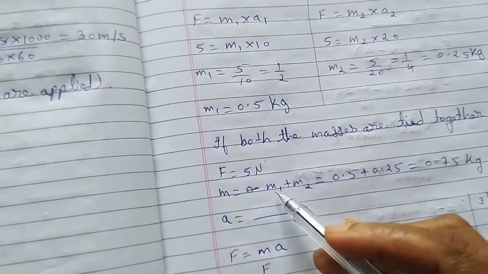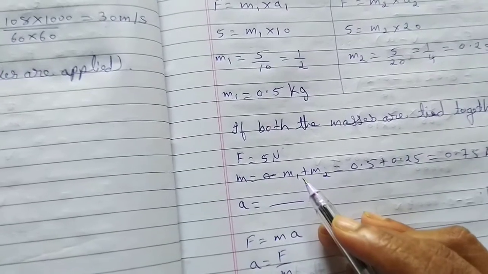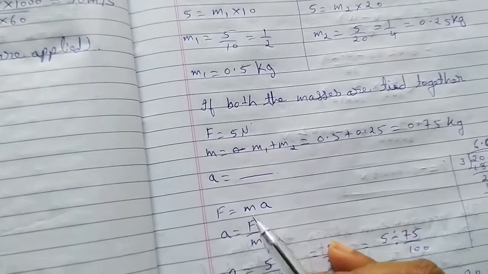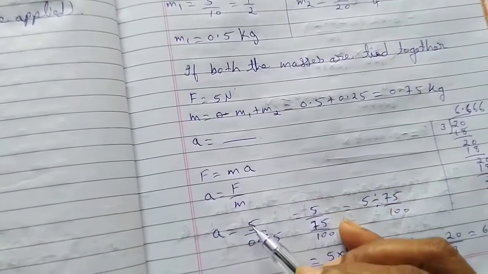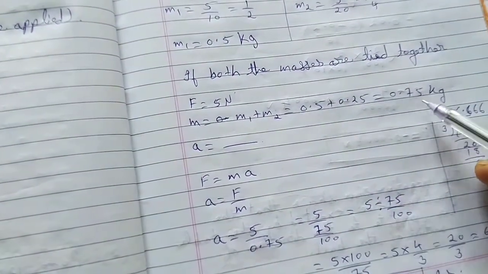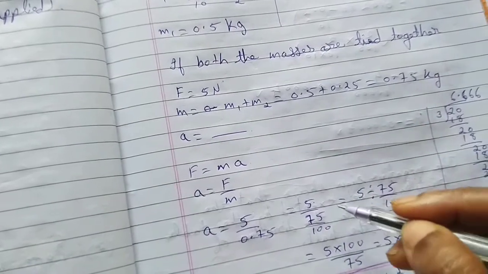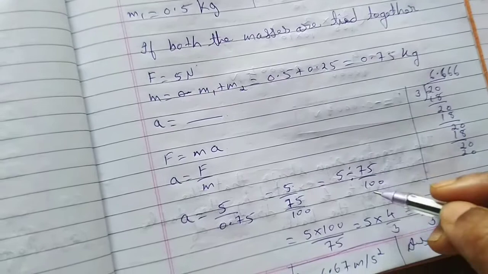And in this situation we have to calculate the acceleration. In the sum it is written what acceleration would it give if both the masses were tied together. You have to find a. So F is equal to ma, so a is equal to F upon m. So F is 5 and m, tied together, is 0.75. So we'll write 5 upon 75 upon 100, that means 5 divided by 75 upon 100.